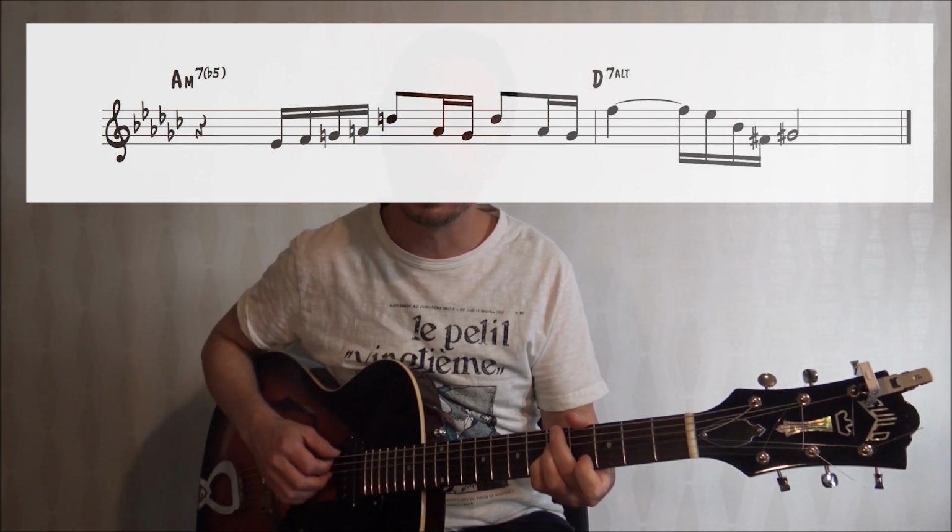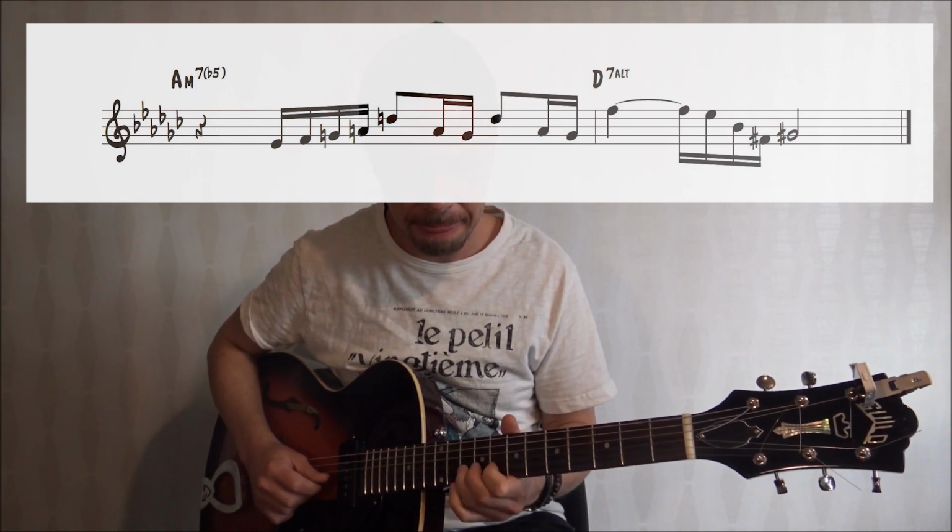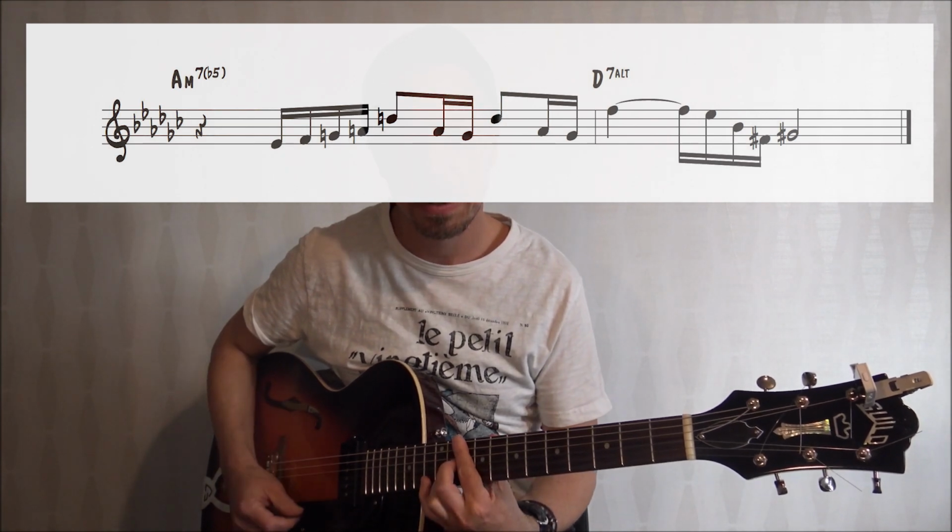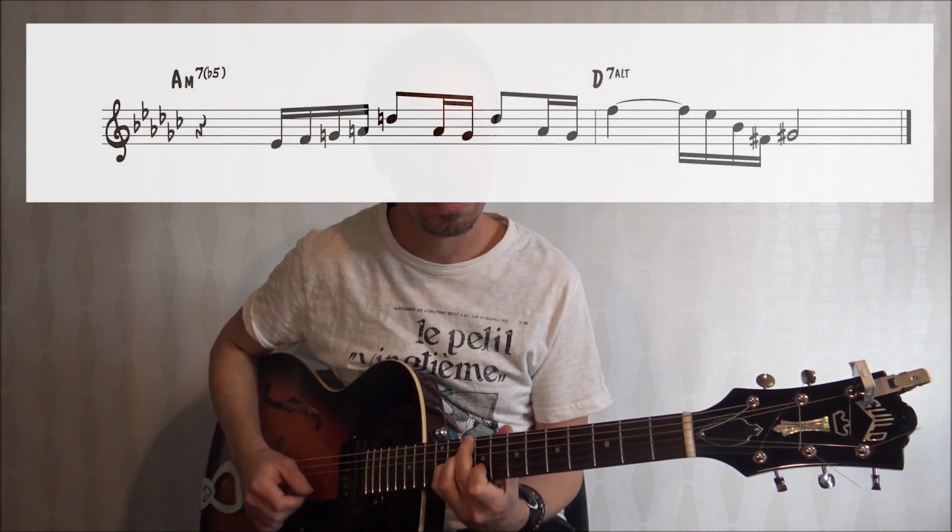So it's an A split, A minor 7 flat 5, D altered. Then go down a whole step to G, C altered, F. Then he plays this really funny chord. It's a D triad over E flat. Very edgy chord.